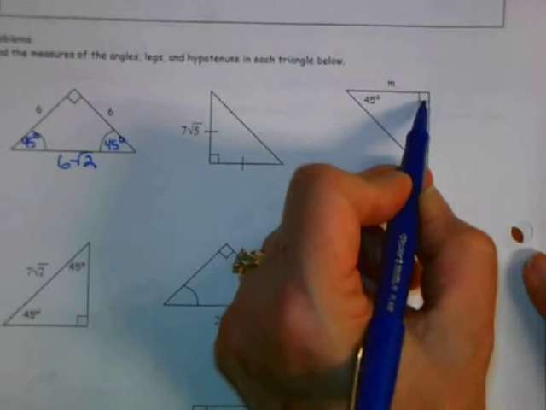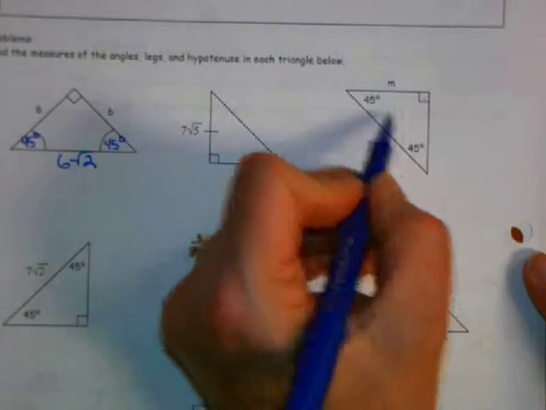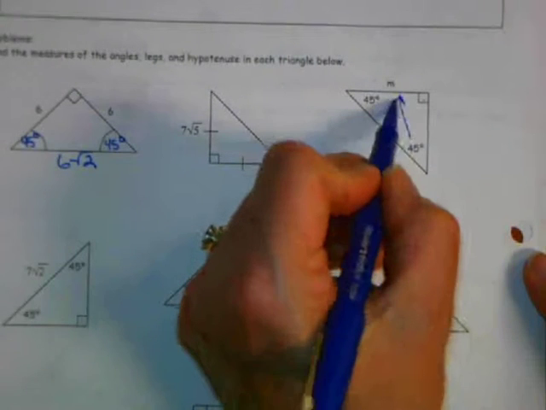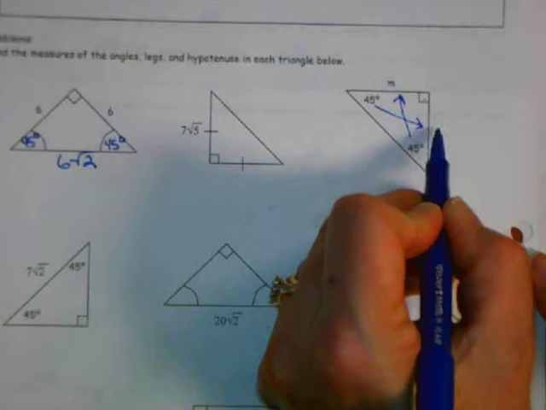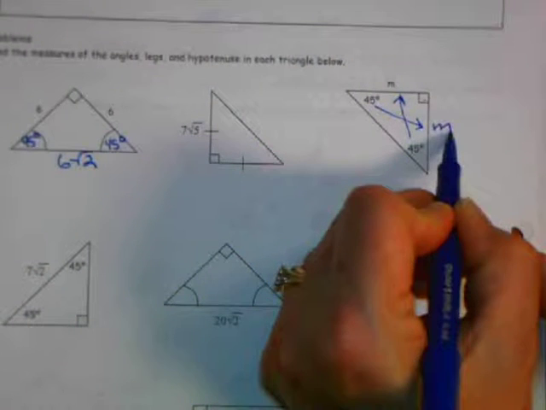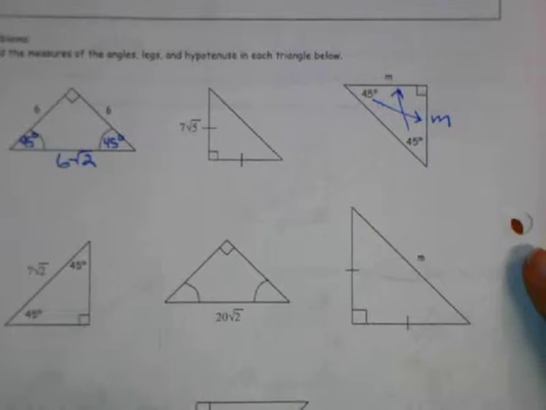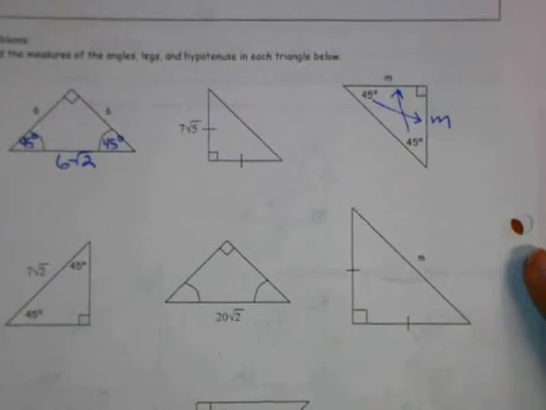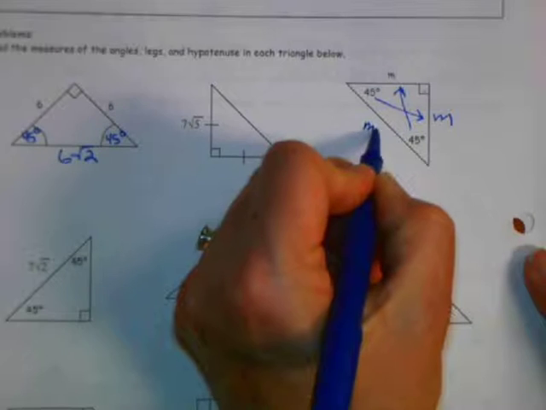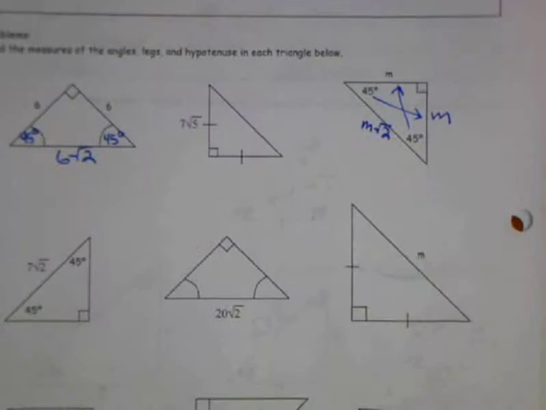We're going to go to this picture. This is telling me 45, 45, 90. That means that these sides have to be congruent. Therefore, this leg has to be how long? M. And the hypotenuse has to be what? M times the square root of 2. Cool?